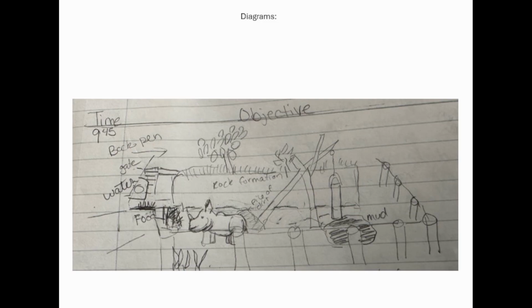And a lot of the time I got so overwhelmed with trying to draw, I just labeled things. I'm like, oh, here's water. That's what water looks like. Here's what food looks like. Oh, look, this is what a rock formation looks like. It's a big wall. And of course, I can't draw it in context, so I just wrote rock formation. And of course, a pile of dirt and then a mud pit.